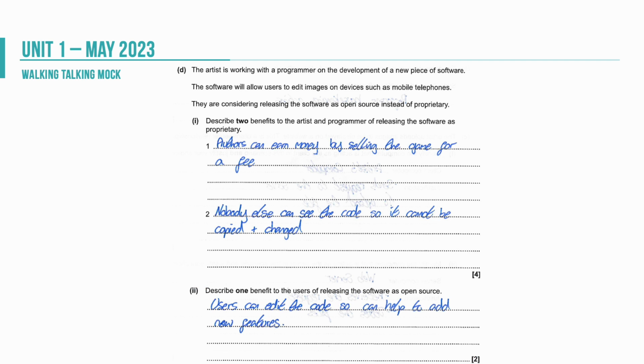Well, open source software means that anyone can edit the code, and that means that bug fixes or improvements or new features are likely to come out more regularly because more people are contributing to the code. So the answer for that one is users can edit the code, and that can help add new features more quickly.